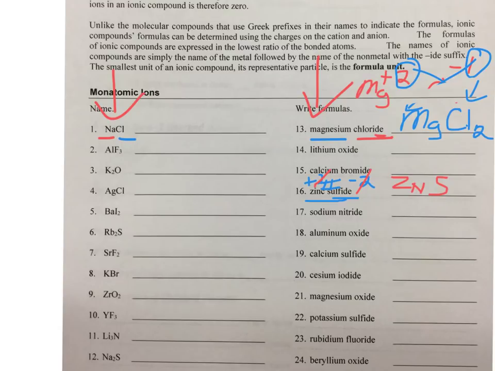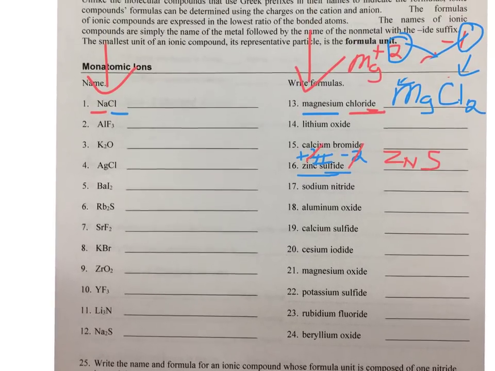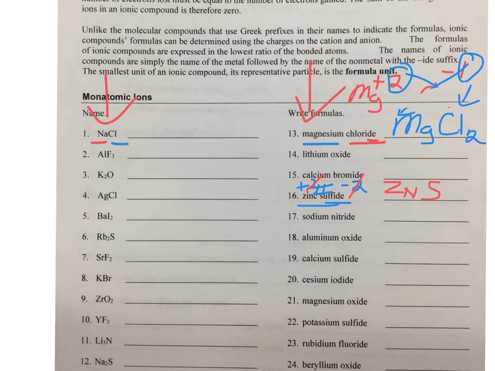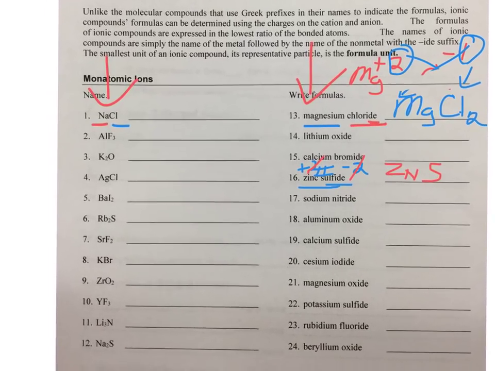Okay. Let's see. Let's do one more. Something like... I was hoping to see something that canceled out. Let's see something here on the bottom. Nope. Okay. All right.